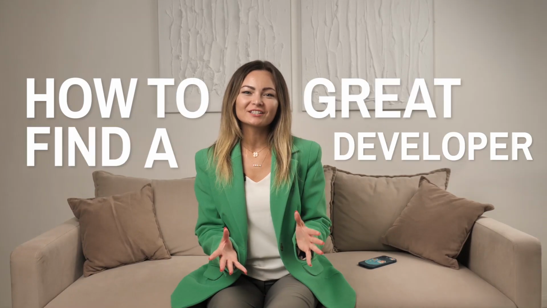How to find a great developer who is perfect for the job. 6 tips from an IT recruiter. Are you struggling to find and hire real talent in IT? Do you still have no progress in your teamwork?